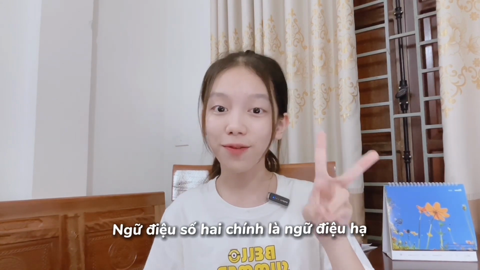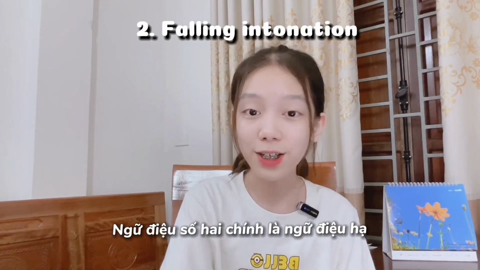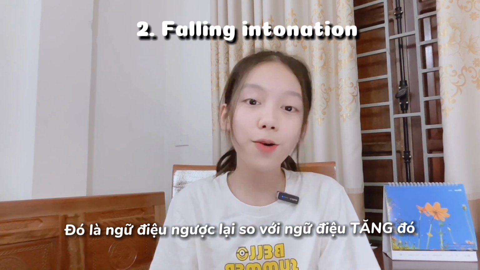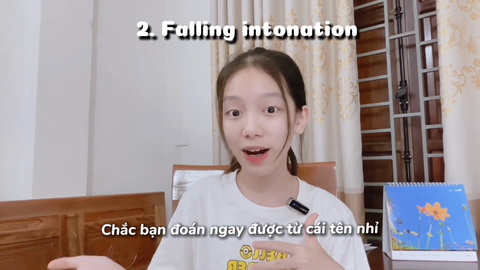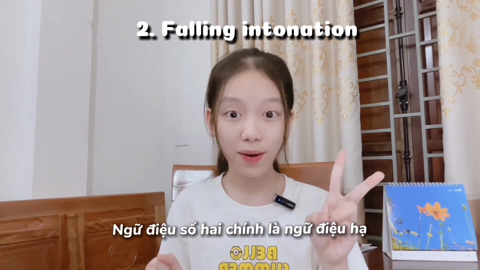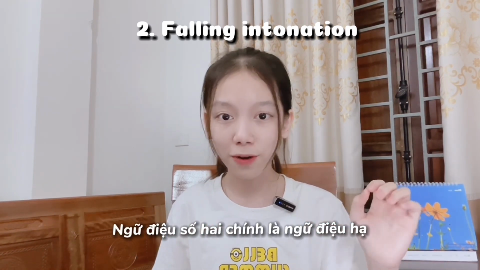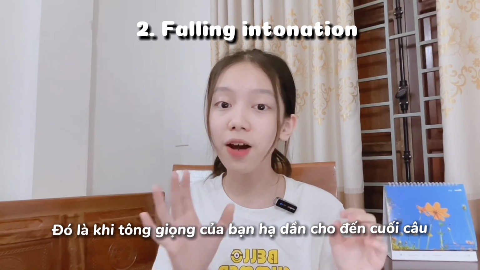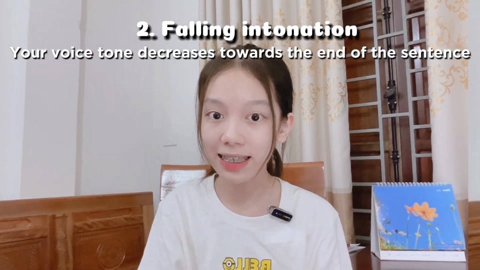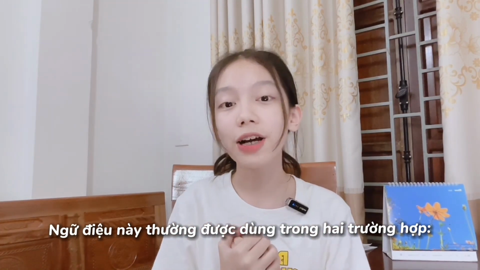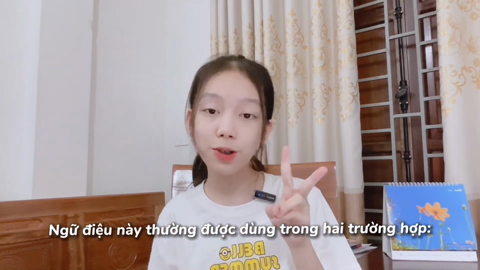The second one is called the falling tone of voice. It's the total opposite of the rising tone of voice. You can tell from its name, right? It is when the pitch of your voice decreases towards the end of the sentence. This tone is often used in 2 circumstances.